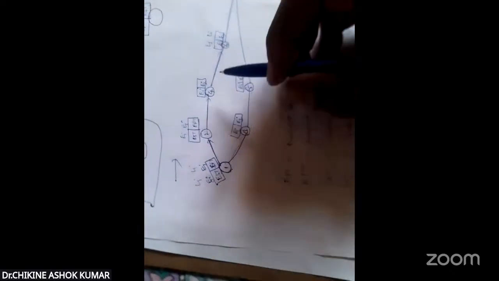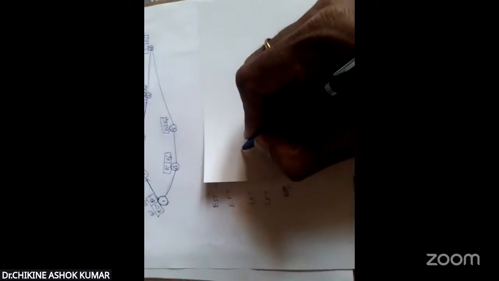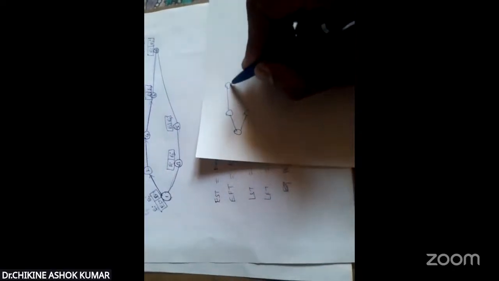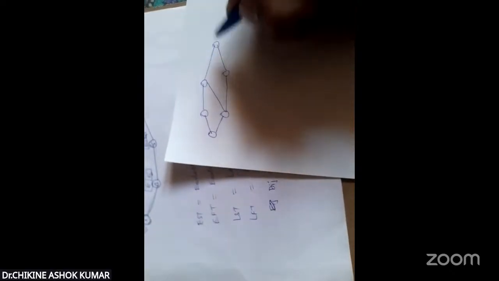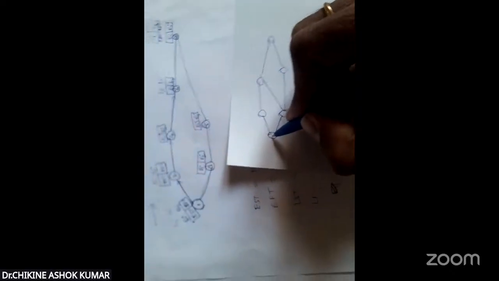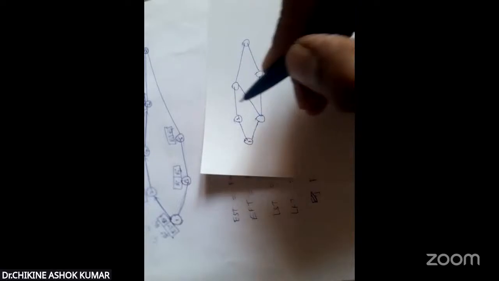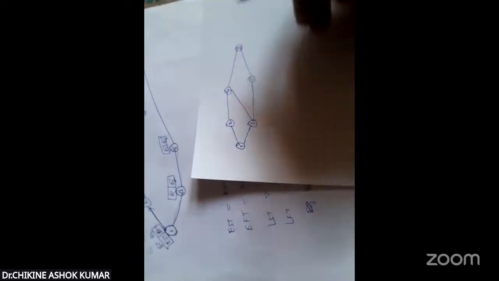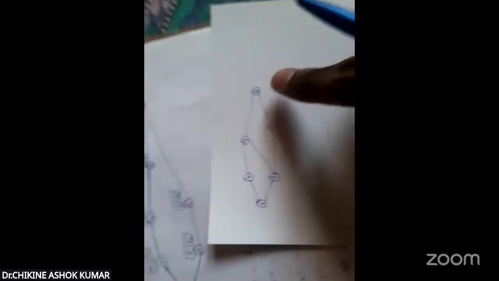Next, for this same example, if I take certain values in this same diagram, let us suppose the figure is like this. Let us assume, so starting, this is 1, 2, 3, 4, 5, 6. Starting event is 1, ending event is 6.